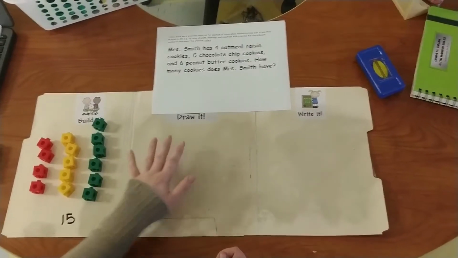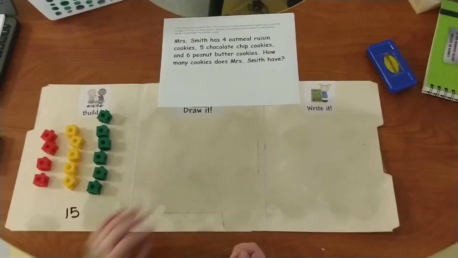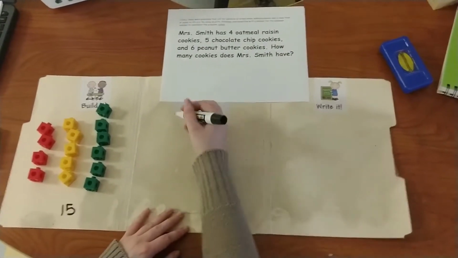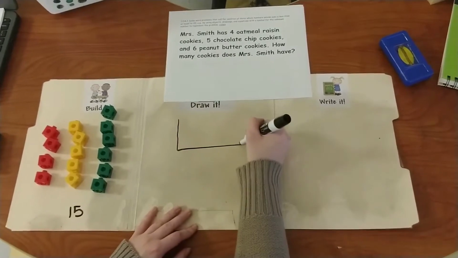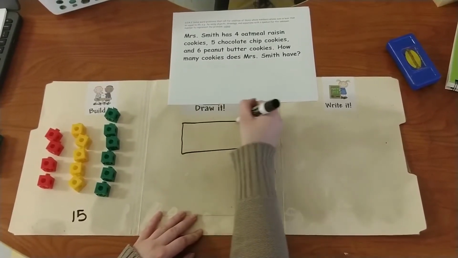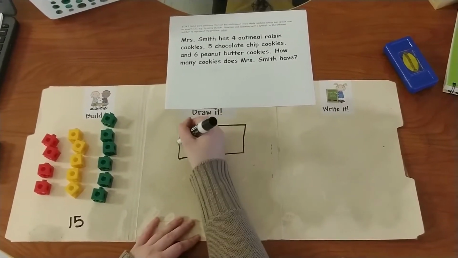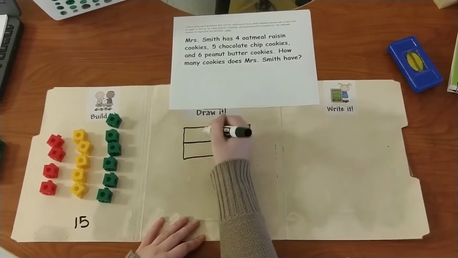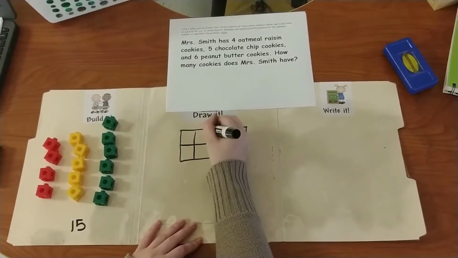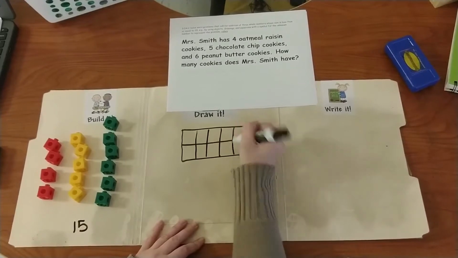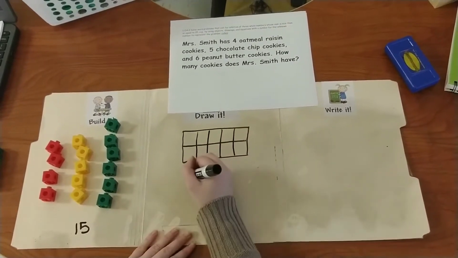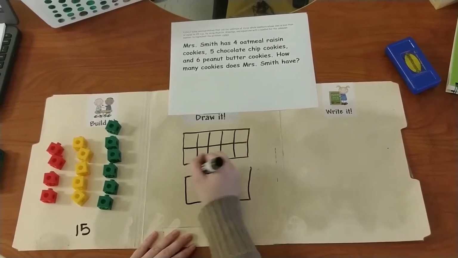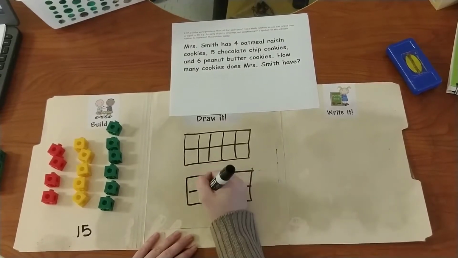So now I'm going to move over to the draw it side of my CRA mat. And in order to draw it, I'm going to be using a double tens frame. So to draw our tens frames in first grade, we do a rectangle, we divide it down the middle, and then we draw 4 lines going down. And that splits it into a 10. I'm going to draw 2 of those tens frames here.